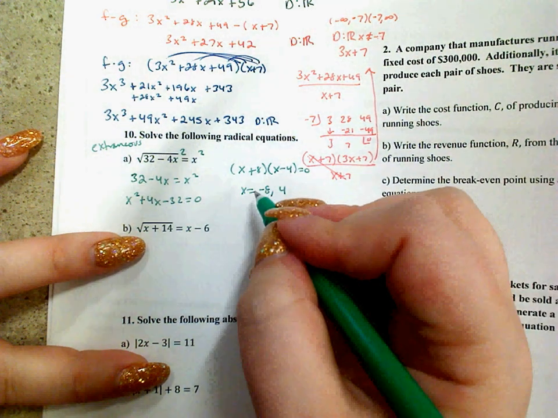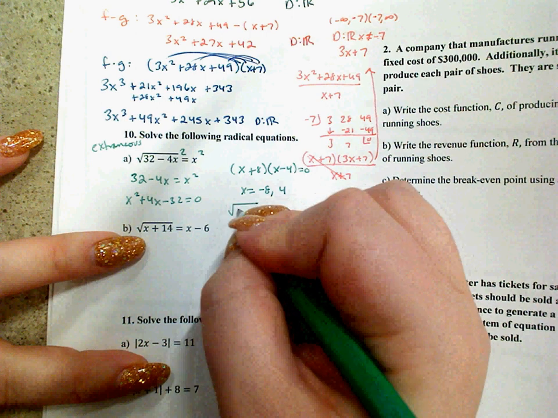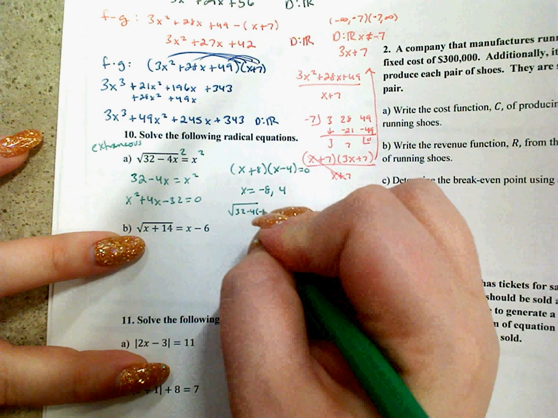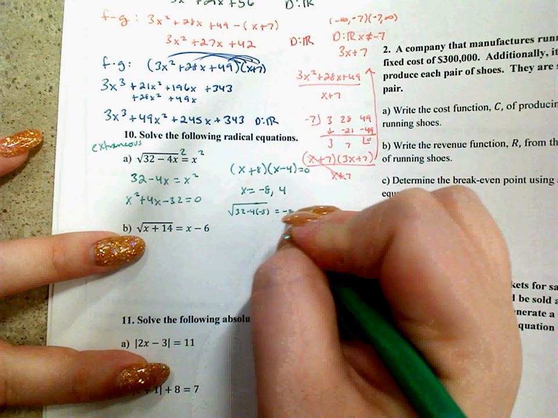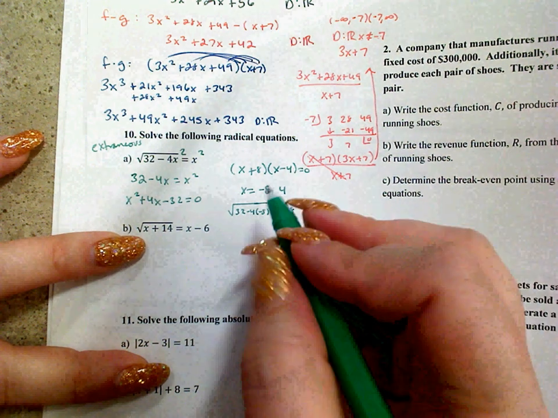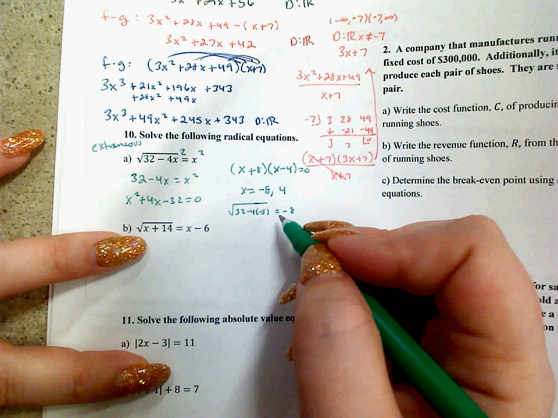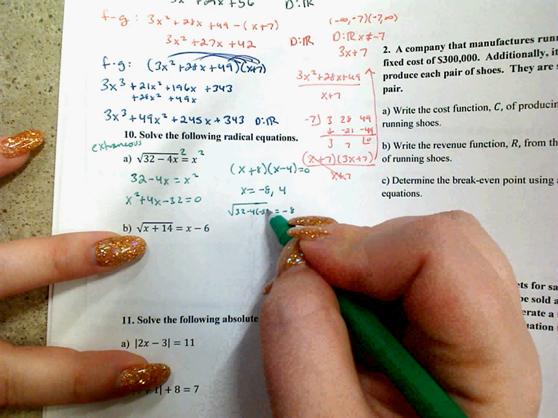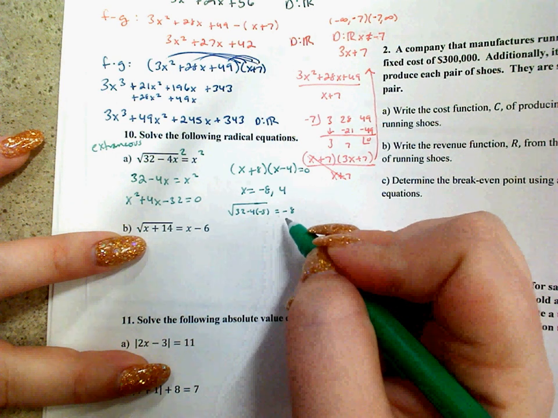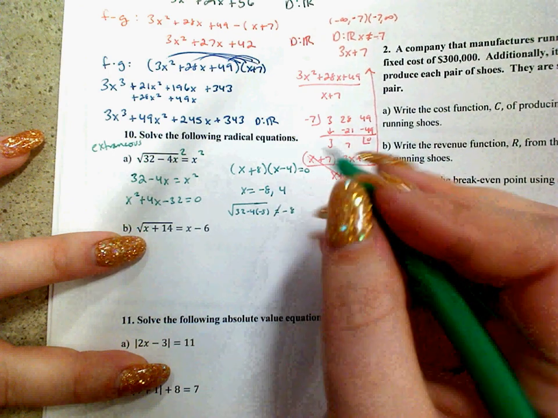So if I plug in negative 8, then I get the square root of 32 minus 4 times negative 8 equals negative 8. And here's the thing. A square root will never equal a negative number. So we're good. This ends up being the square root of 64, and the square root of 64 is not negative 8, it's positive 8. So 8 is out, negative 8 is out.